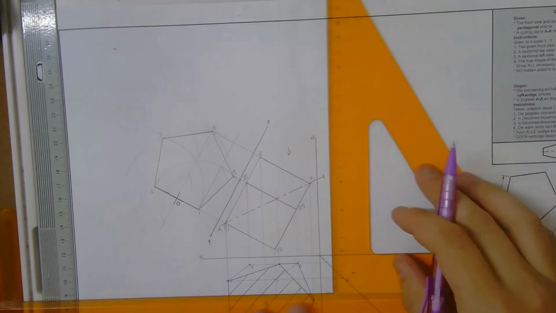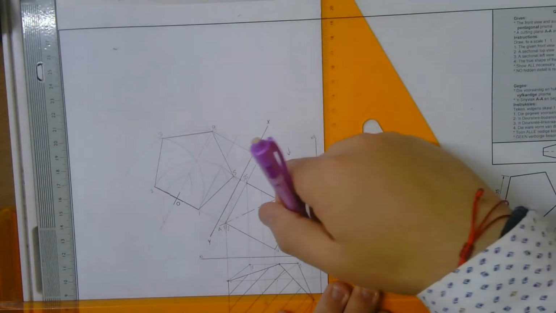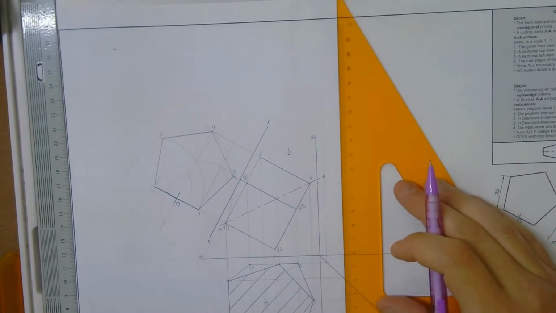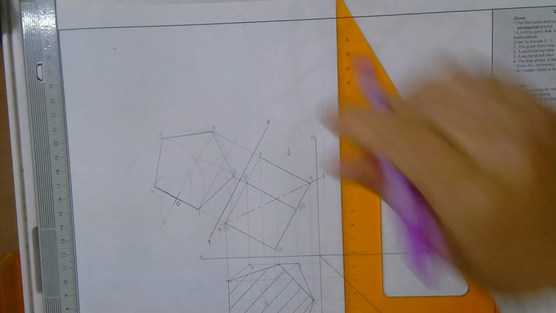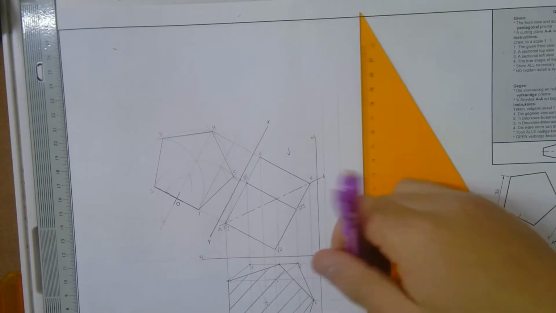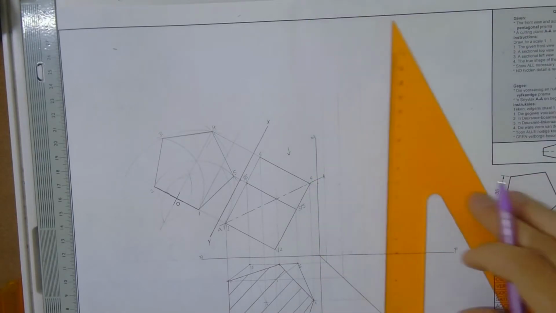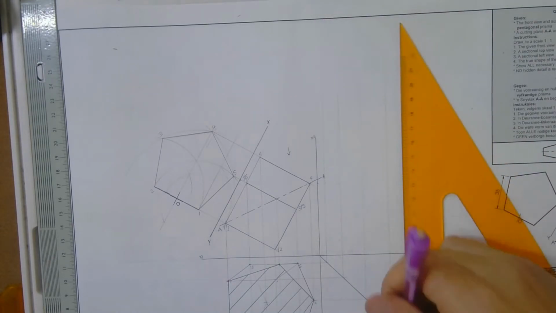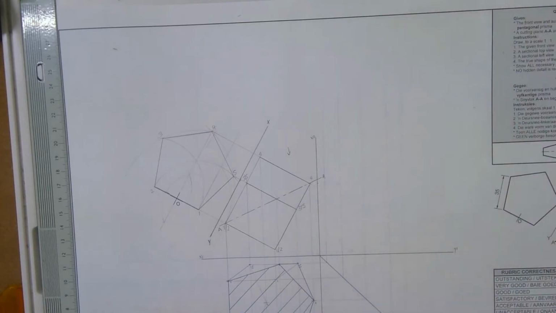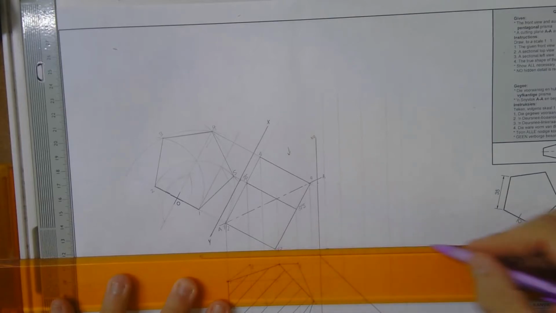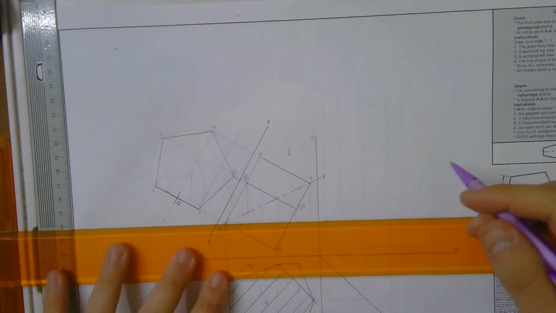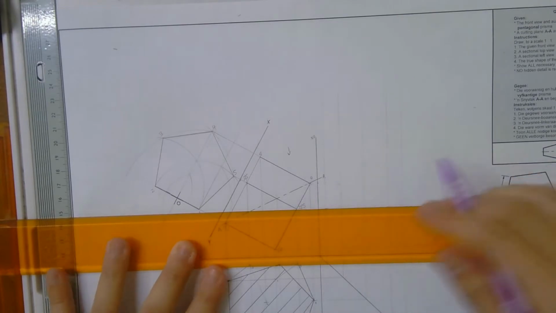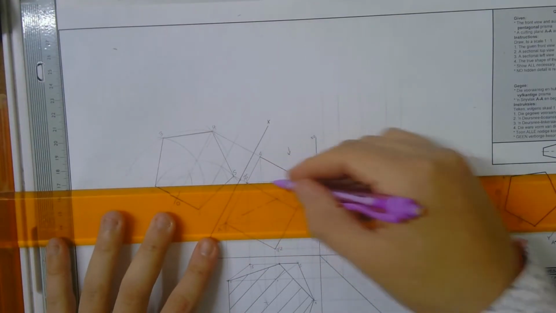And then we take them up. Guys still with me? Yep. Now we've taken those lines up. We need to do one more thing. What's that? The compass, taking these lines across.